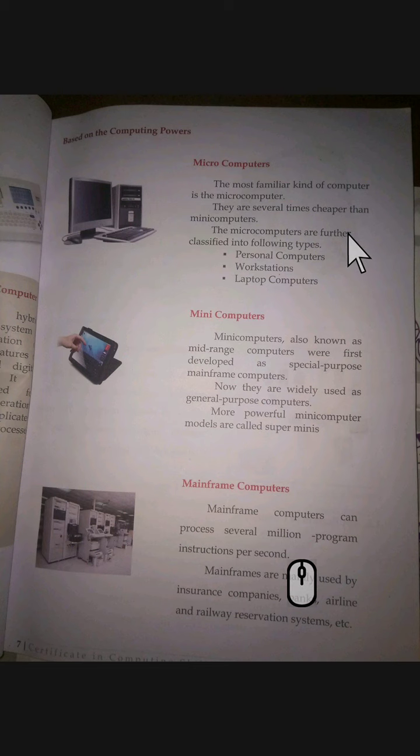The microcomputers are further classified into the following types. The microcomputer is classified into 3 types: personal computer, which we call PC, workstations, and laptop computer. These are all microcomputers. Now we are also using only microcomputers.